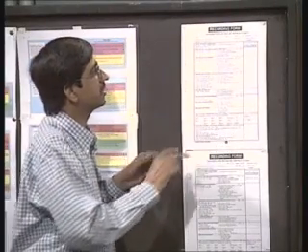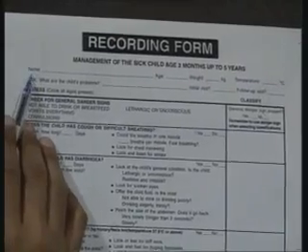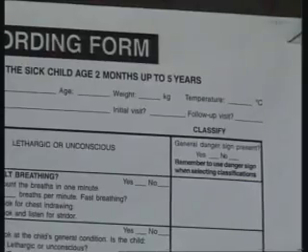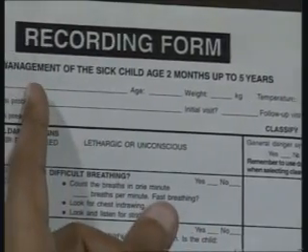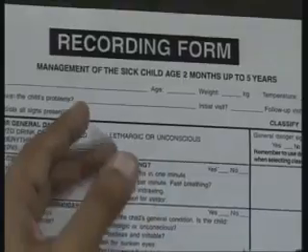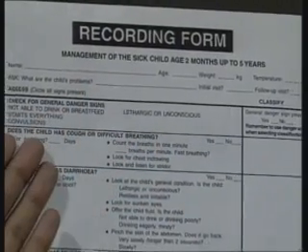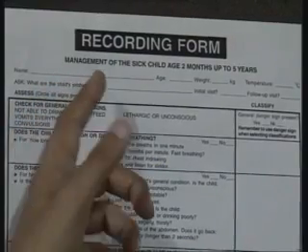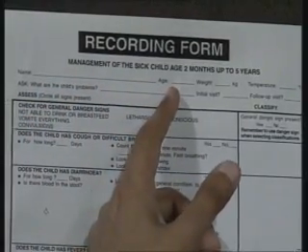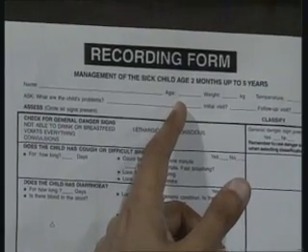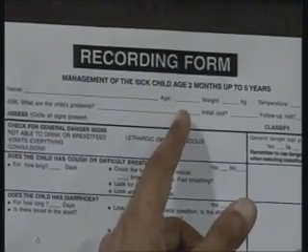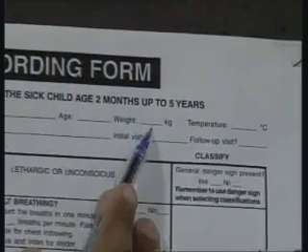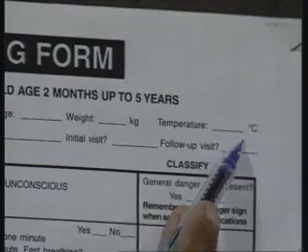First, you see we have the columns of name, age, weight, temperature. Wherever you find the gap, the space which is there, you will write down the information. For example, if the child's name is Ajay, the name will be written as Ajay. Age will be written in months. So for age 2 months up to 5 years, all children's ages will be written in months. Then weight will be recorded in kilograms and temperature will be written in centigrade.